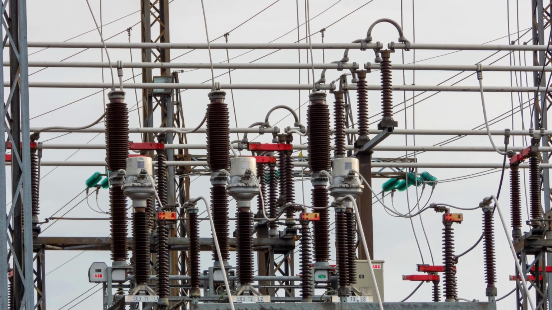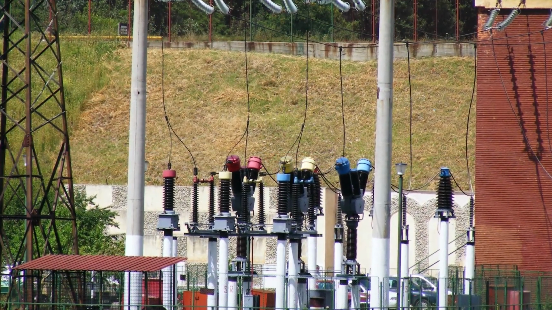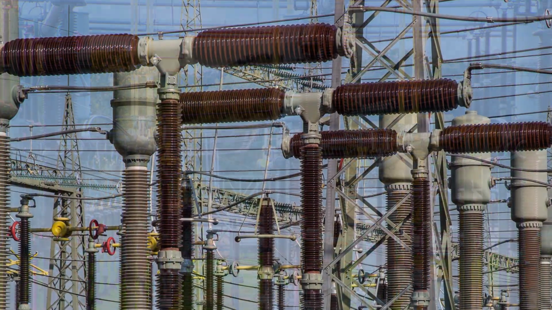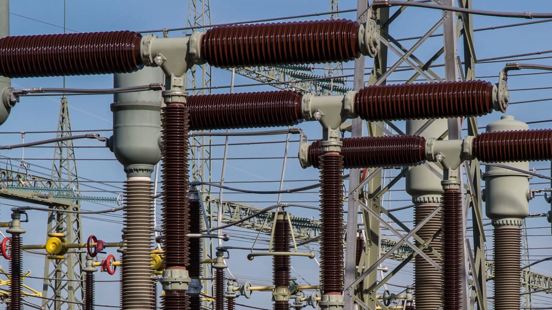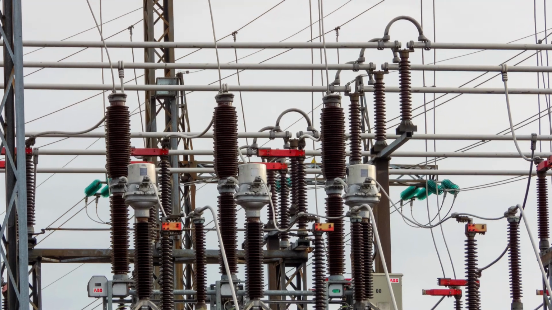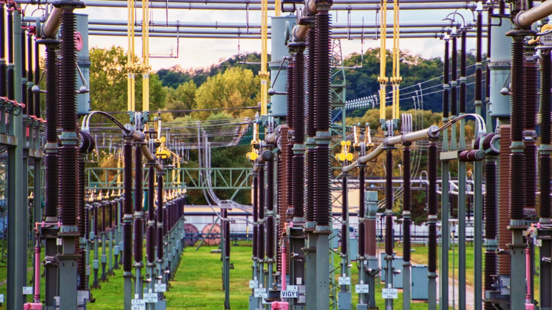Circuit breakers protect electrical circuits from damage caused by overcurrent, short circuit, or overload. They interrupt the flow of current when a fault occurs and restore it when the fault is cleared. Unlike a fuse, which needs to be replaced after one operation, a circuit breaker can be reset and reused multiple times.